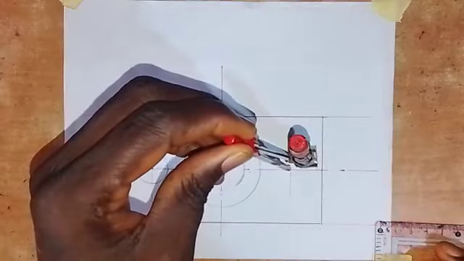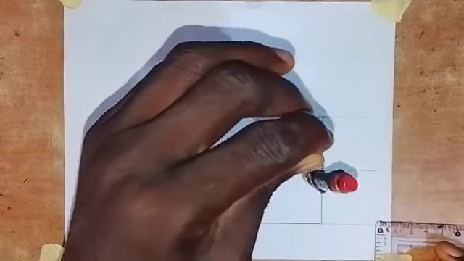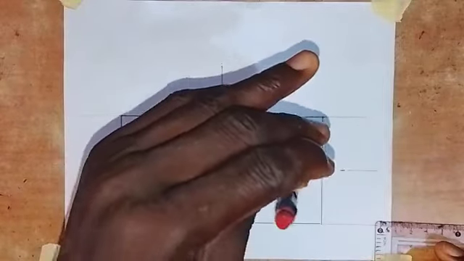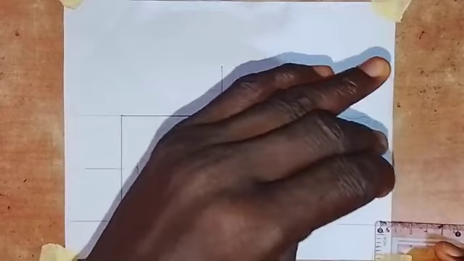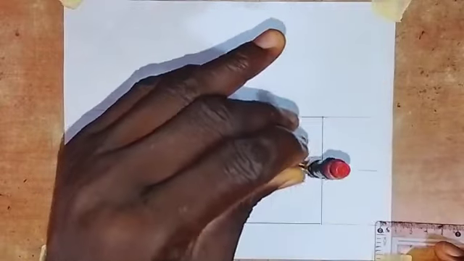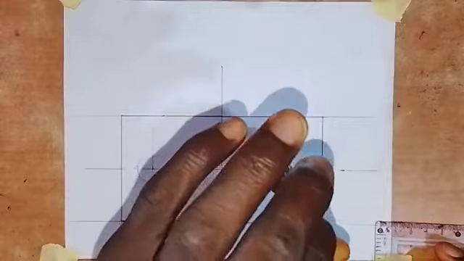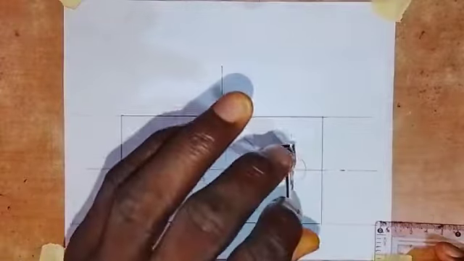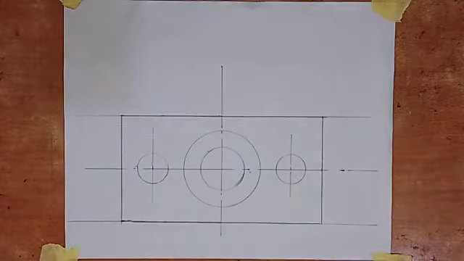Then we put it at this point here. So we also turn it round. Okay. Alright, so here we have the circles. Okay. So here we have the plan.